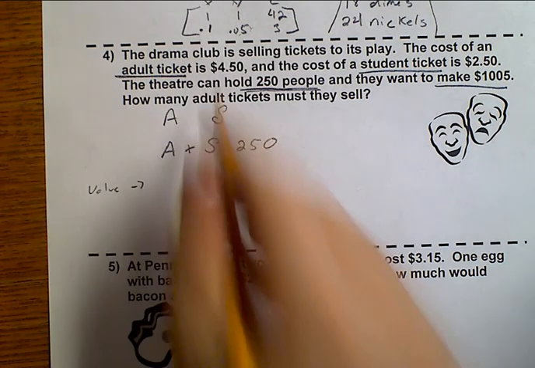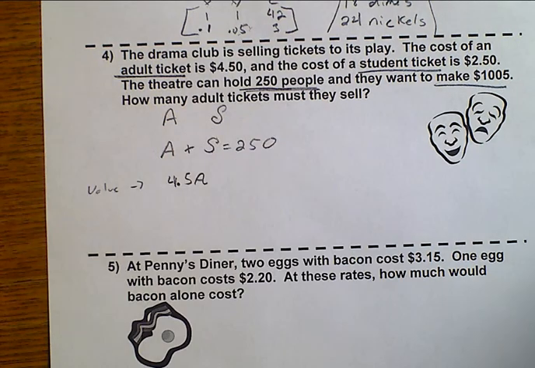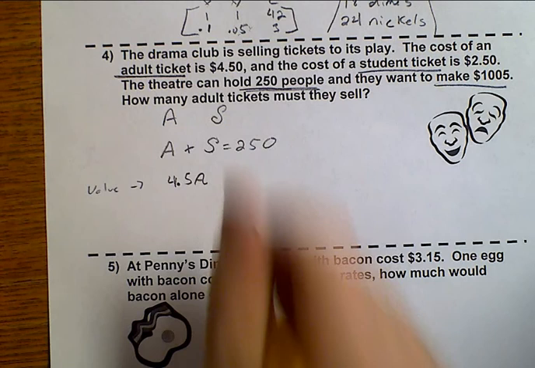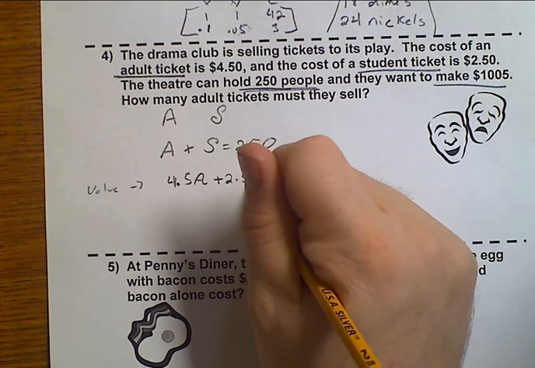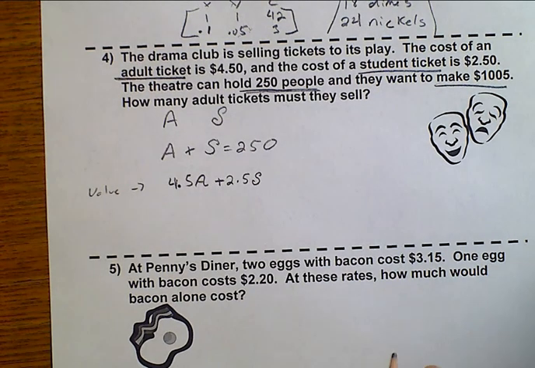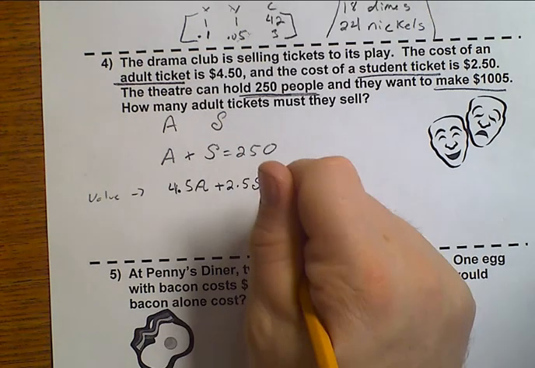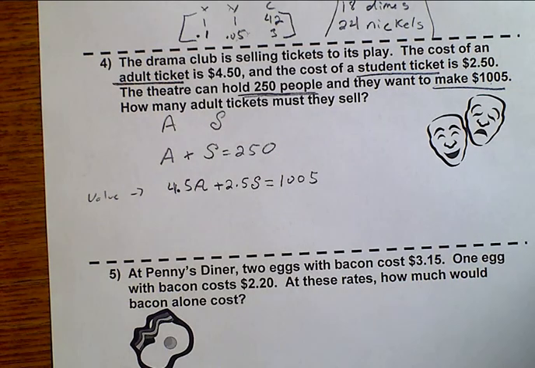Now we need our value equation. Well, it's $4.50 for every adult ticket. So 4.5A plus 2.5S, and make sure your S's don't look like your 5s. That can get you in big trouble. And they want to make $1,005. So how many adult tickets do they have to sell? Because adult tickets are worth more. We want to know how many adult tickets have to be sold. Because if we fill it up with students, we probably won't make our goal.